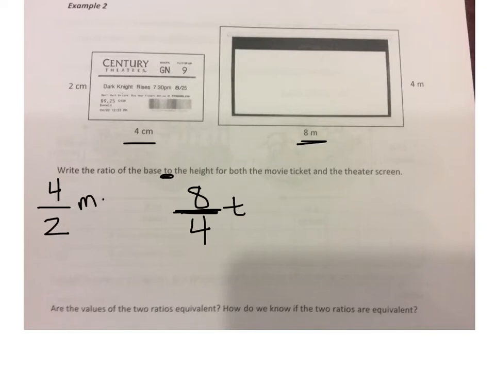So remember, the value is just the top divided by the bottom. So it's 4 divided by 2. That ratio value is 2. And then do the same thing for this one. 8 divided by 4 is 2. Since they have the same ratio value, they are equivalent. So the answer would be yes, they are equivalent.